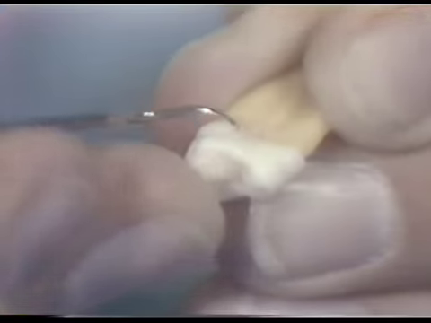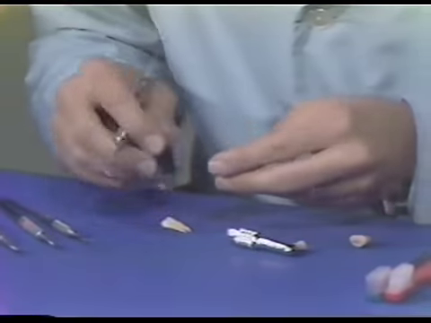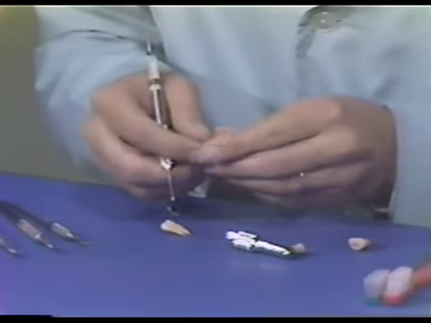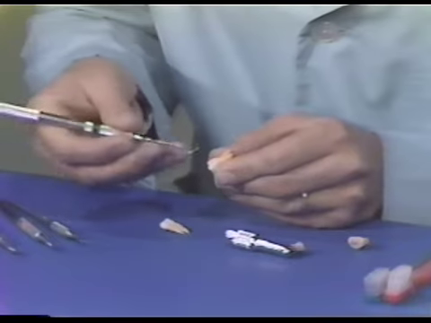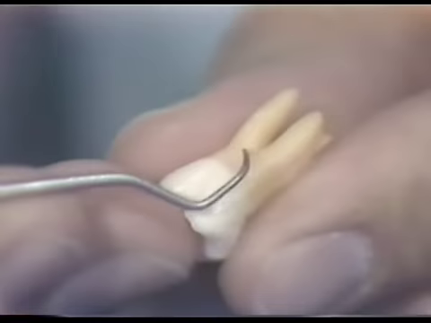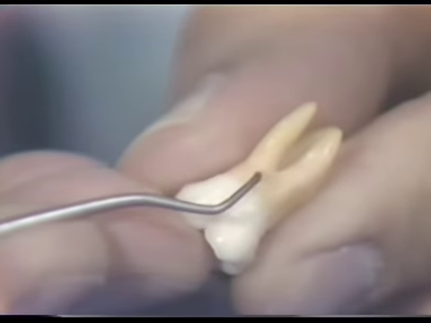Now, it's important to realize that there are other teeth that may have furcation involvements. If there is a furcation involvement, it's important to know the anatomy of that area so that the scaler can be placed to clean into the furcation area.